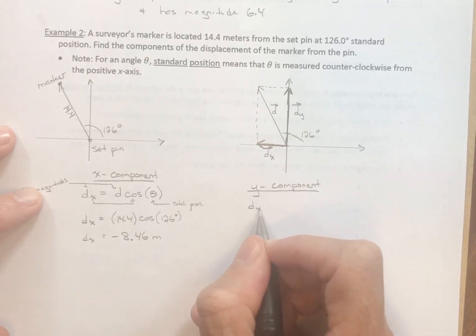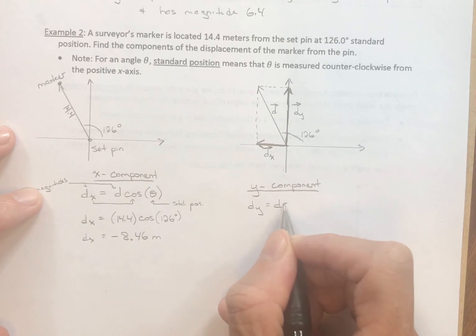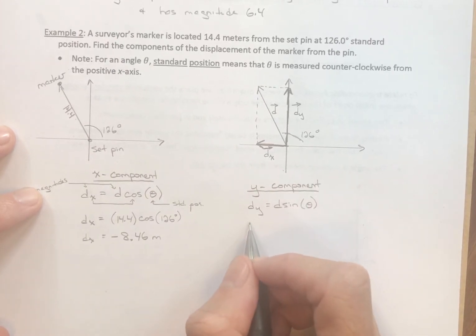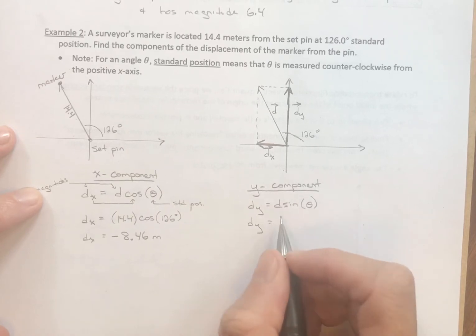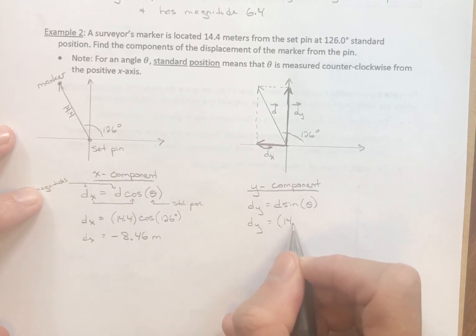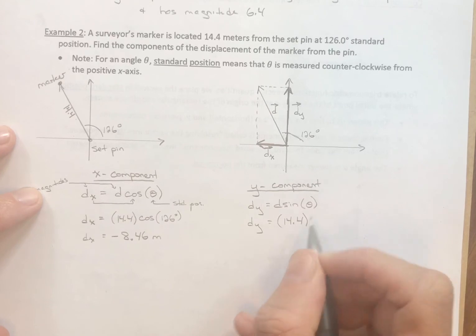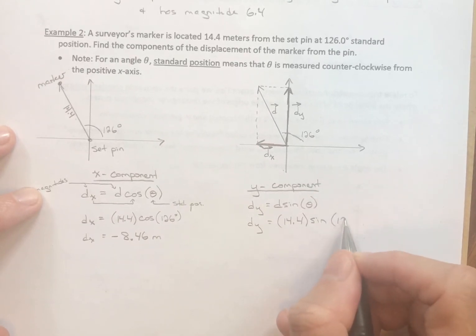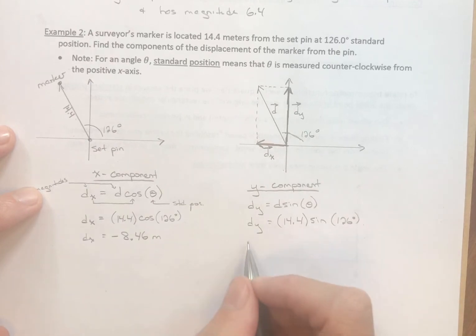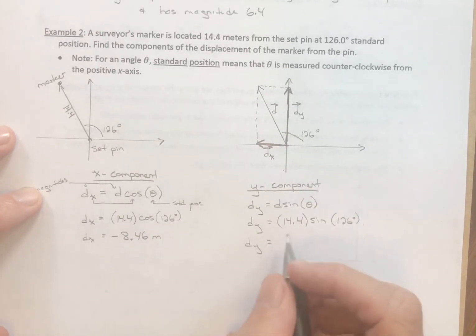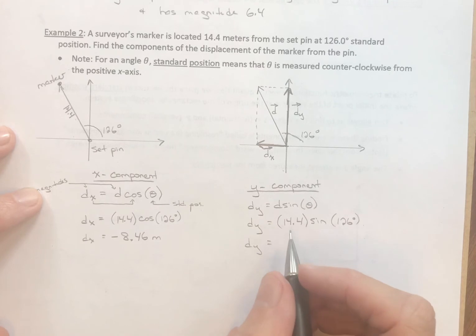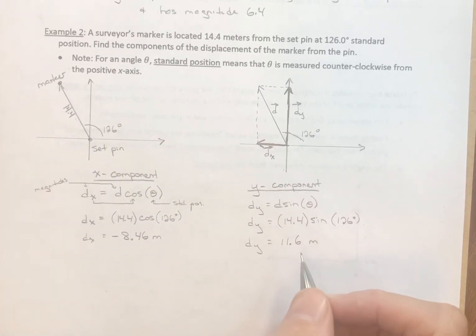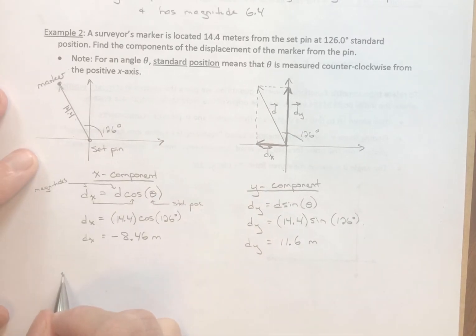So d sub y is equal to d sine theta. The distance is still 14.4, and now we use sine. The standard position angle is still 126 degrees. Again, I've already put this in my calculator, and I came out with 11.6 meters.